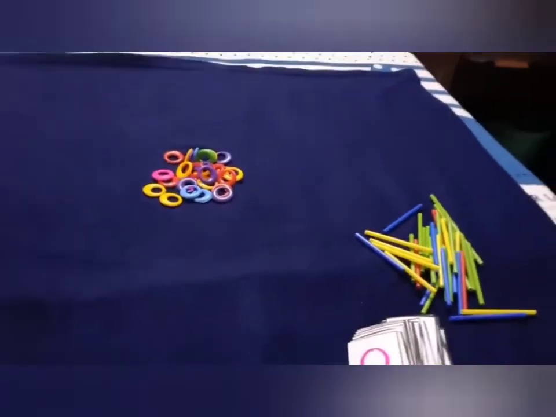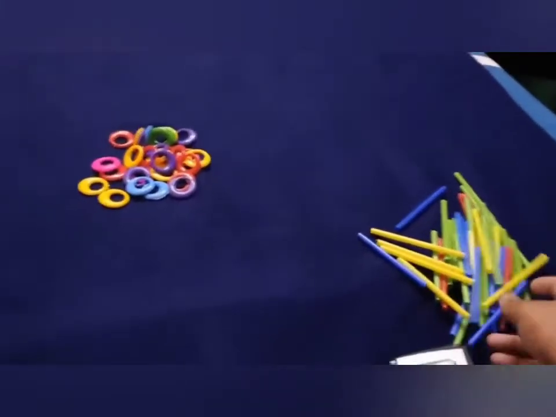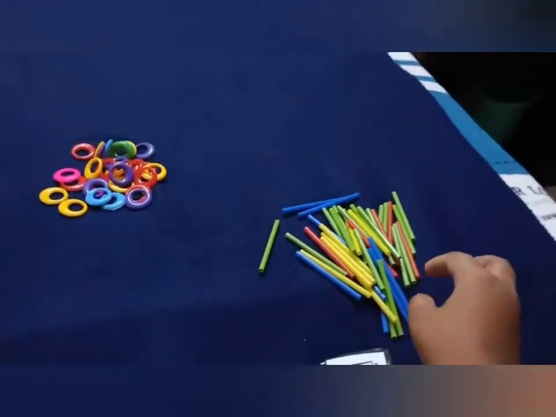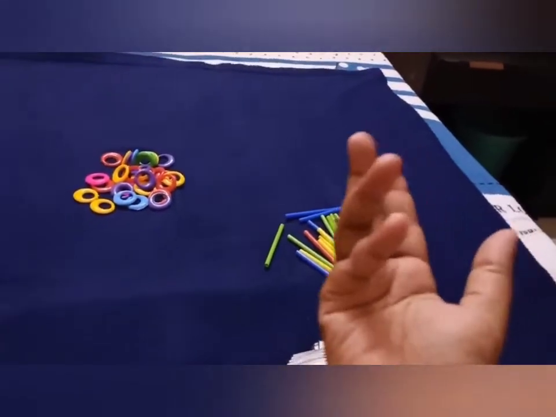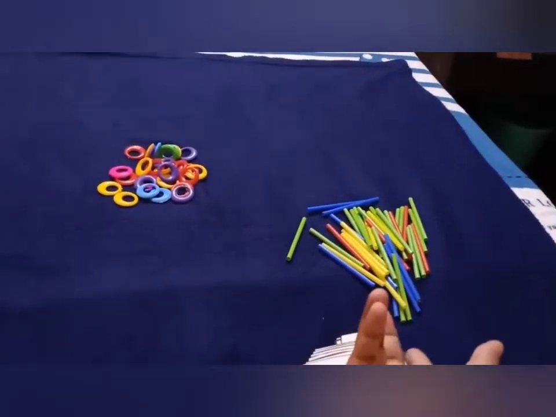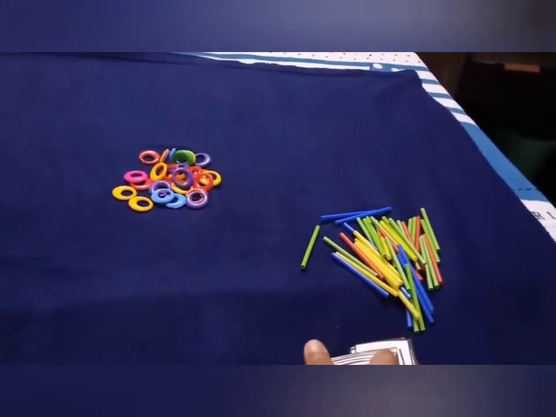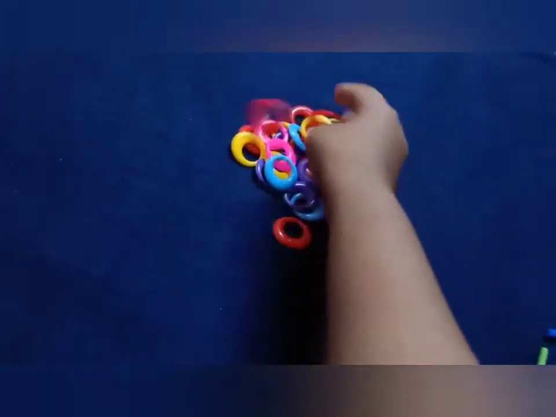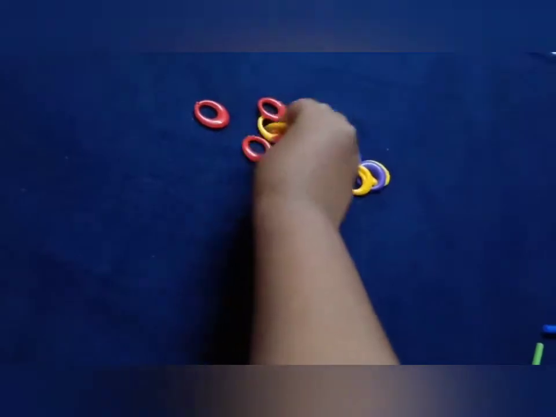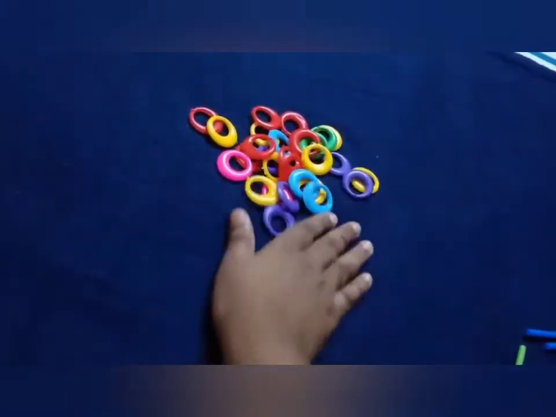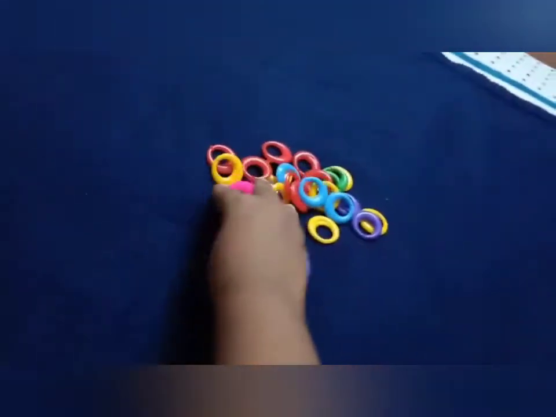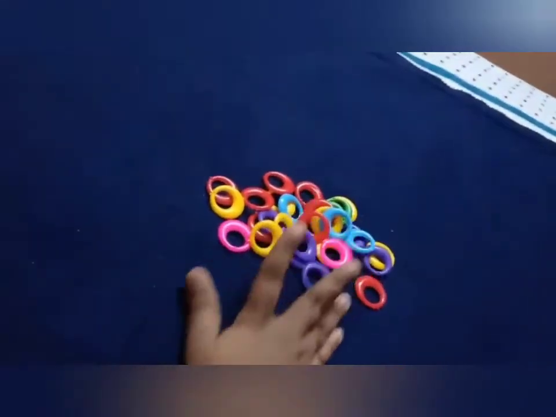Number names. For that I have a few sticks to form the numbers. You can also use toothpicks, or some sticks, to form the numbers while doing this activity at home. And I have some objects. You can use any kind of objects, like coins, or if you have some channas, or any cereals, you can use them as objects.